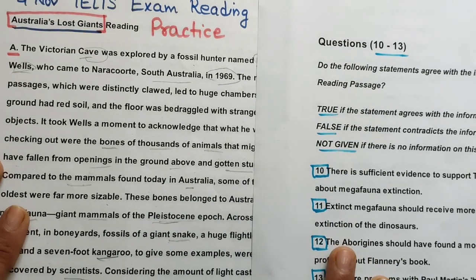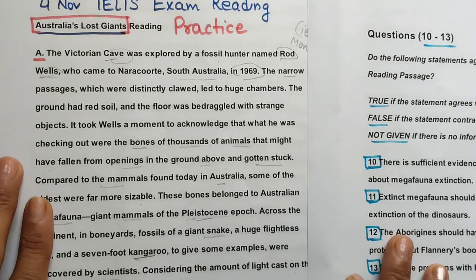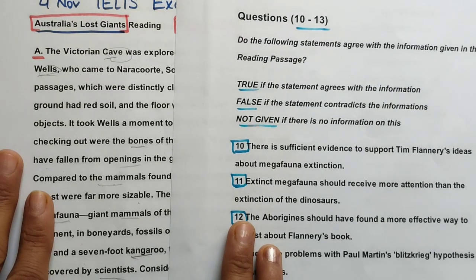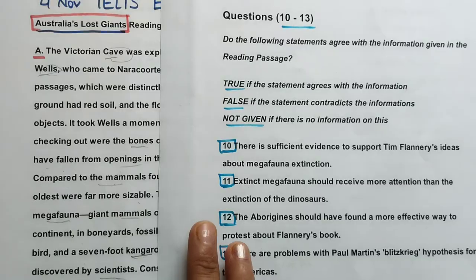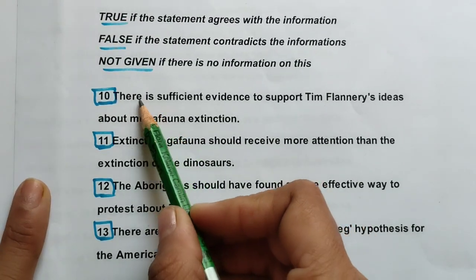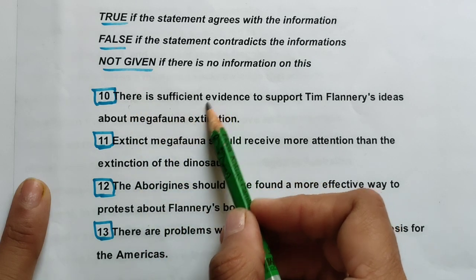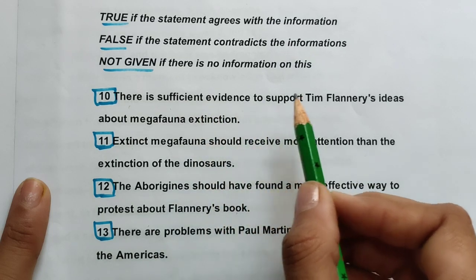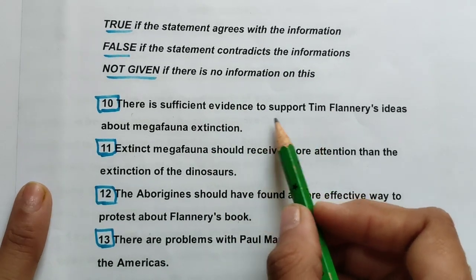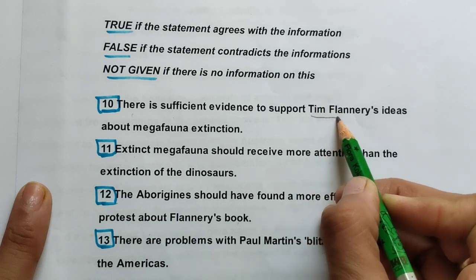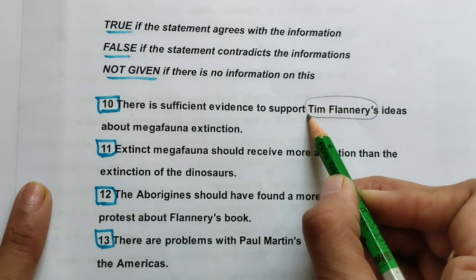As we know, we have already read this paragraph with me. I will tell you first how to do true false not given. We will read the question statement and try to understand its meaning. Now come up with the keyword strategy, meaning you should find one or two keywords. With the help of that keyword, you can go to the location in the passage.